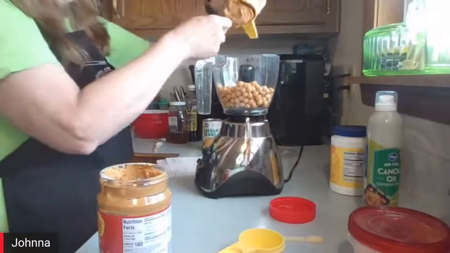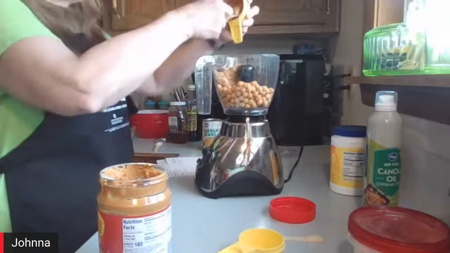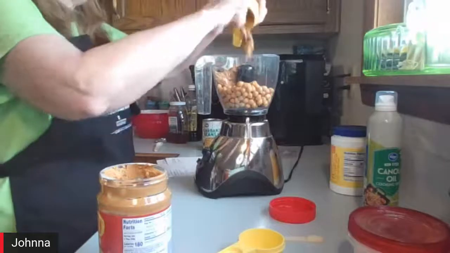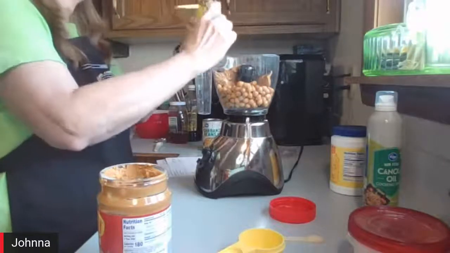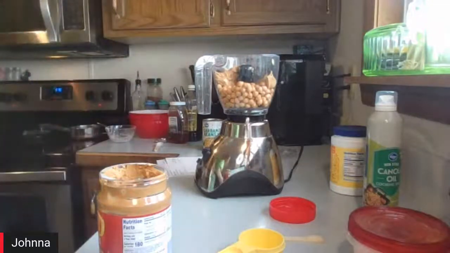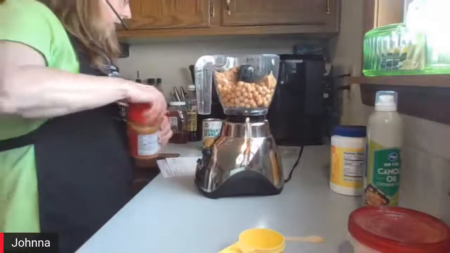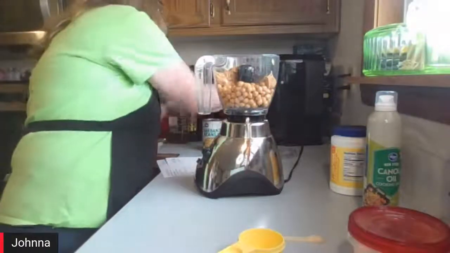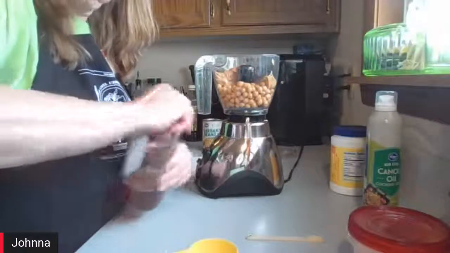I'm just going to put that into my food processor bowl here. All right, so there's that. Get all that good peanut butter yumminess in there. Can't let that go to waste. And then a third cup, it says for maple syrup or honey, and I always use honey. I'm not a big maple syrup fan.